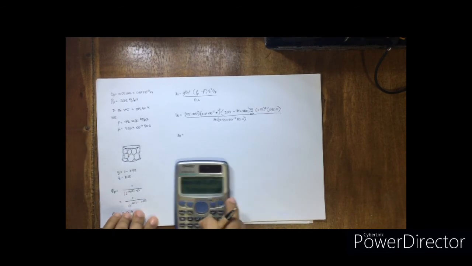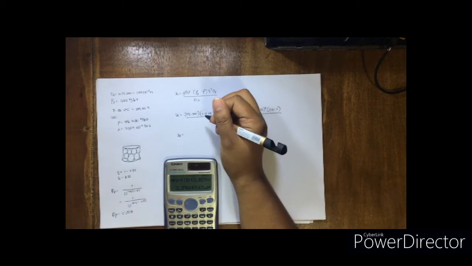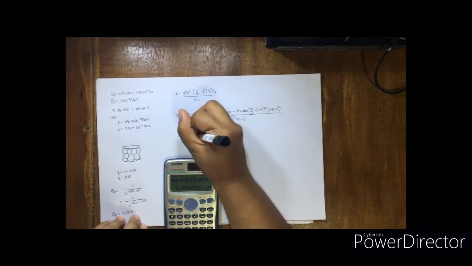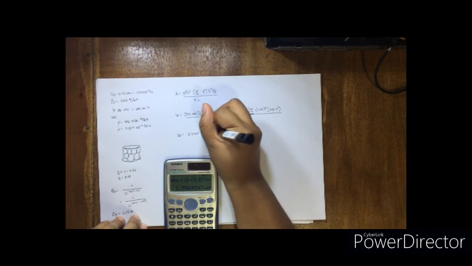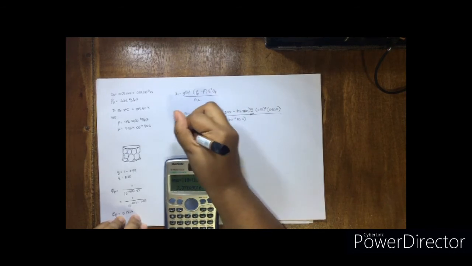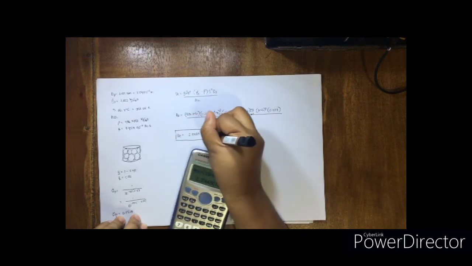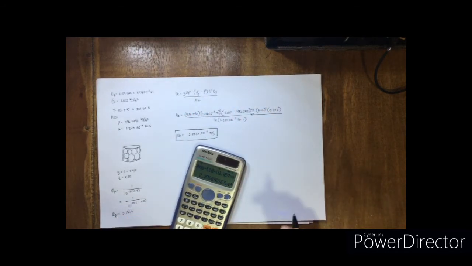So the hindered settling velocity that we are looking for is 2.3767 times 10 to the negative 4 meter per second. So this is how you solve for a hindered settling type problem.